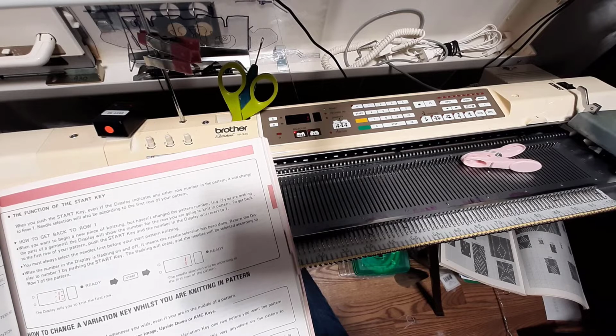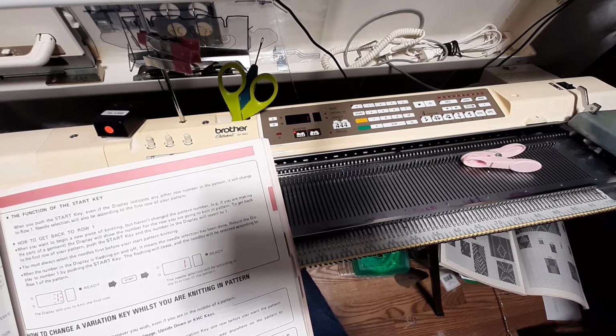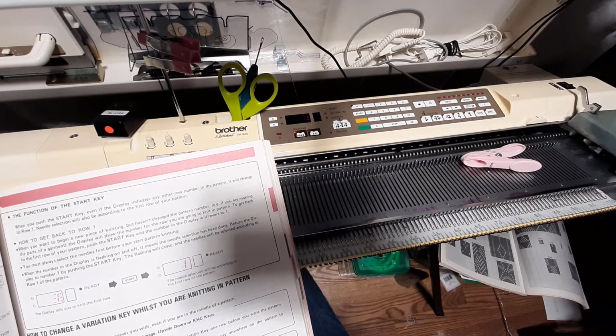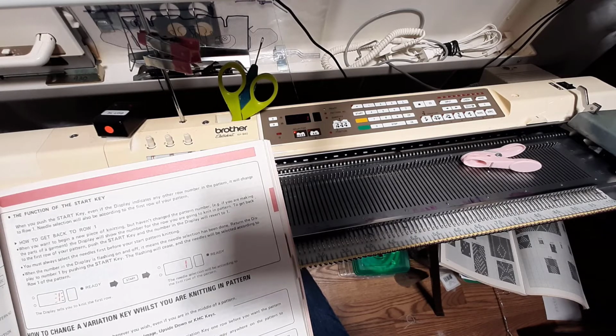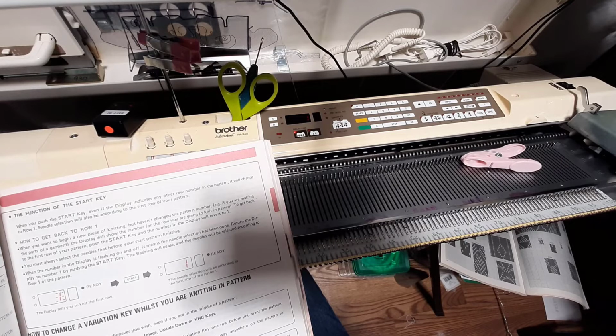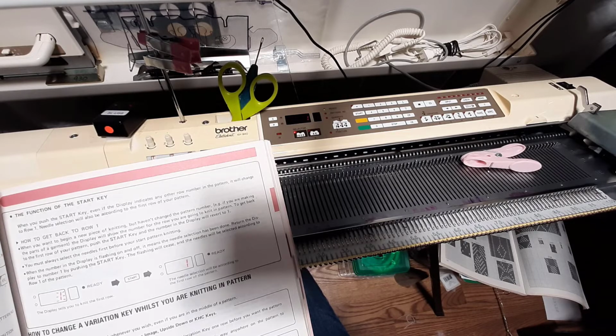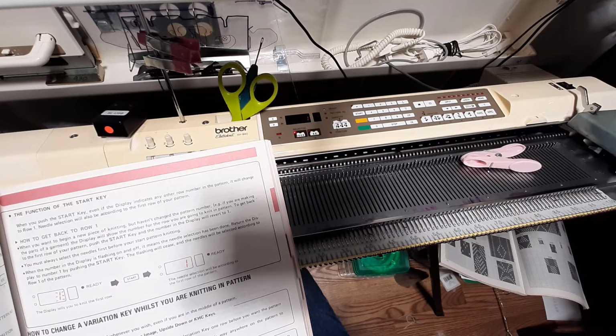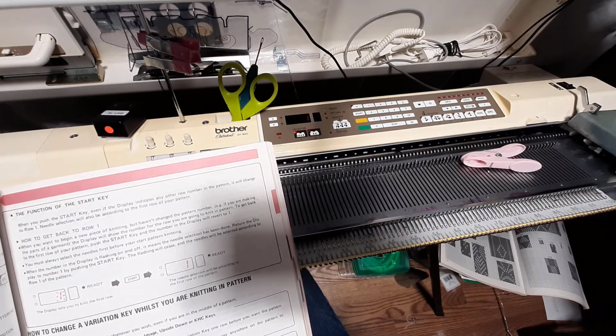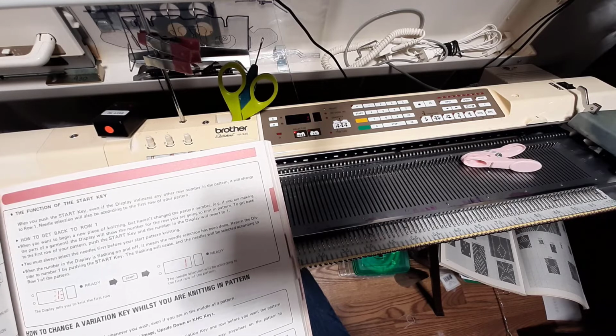When you want to begin a new piece of knitting but haven't changed the pattern number, you must always select the needles first before you start pattern knitting. When the number in the display is flashing on and off, it means the needle selection has been done. Return the display to number 1 by pushing the start key. The flashing will cease and the needles will be selected according to the first row of your pattern.